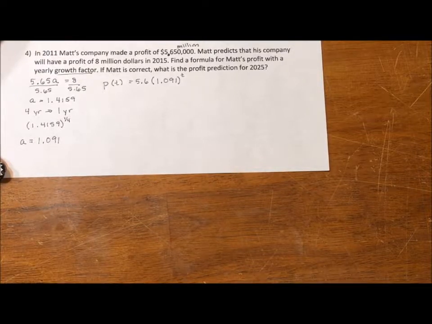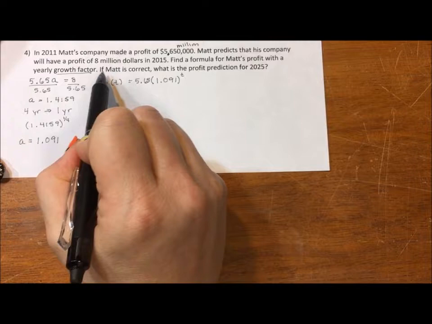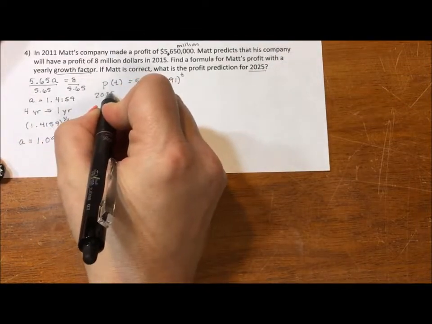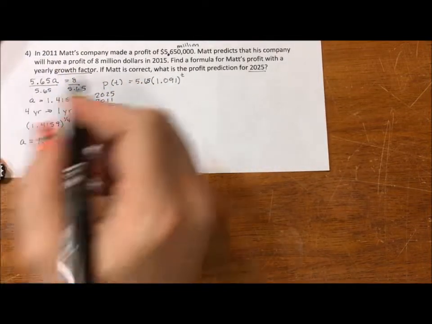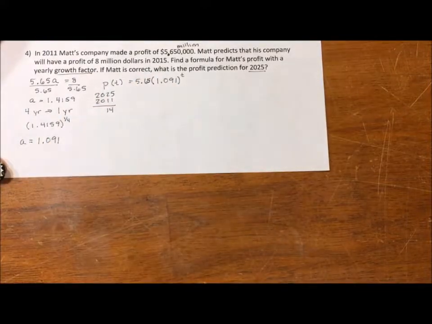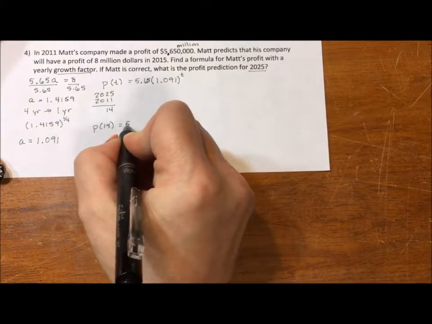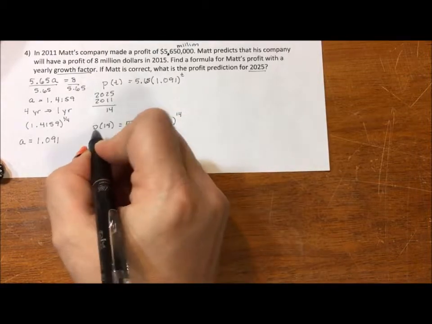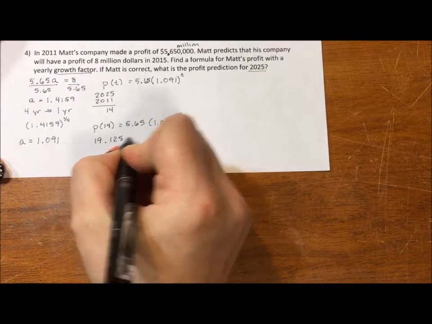Okay. The next question asks, oh, I forgot my 5. Sorry. The next question asks, what's the prediction for 2025? So 2025 minus 2011, always remember this equation is since 2011. So we're really asking what's the profit 14 years after the beginning. So profit after 14 years is 5.65 times 1.091 to the 14. And when we throw this into the calculator, I get 19.125. I get more than that.